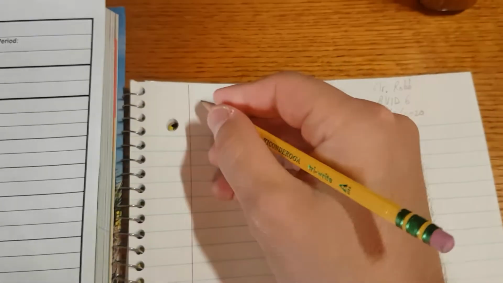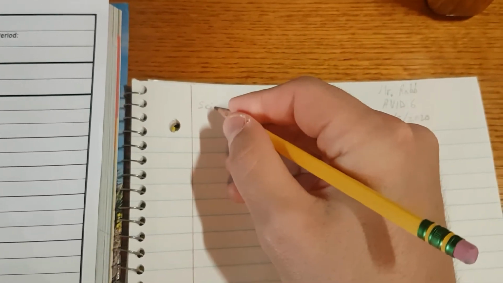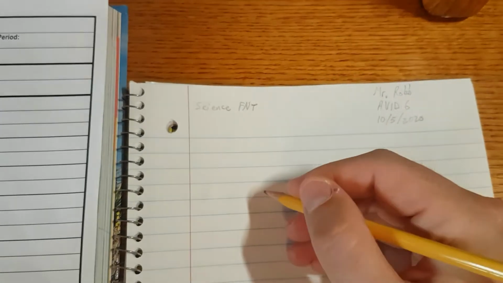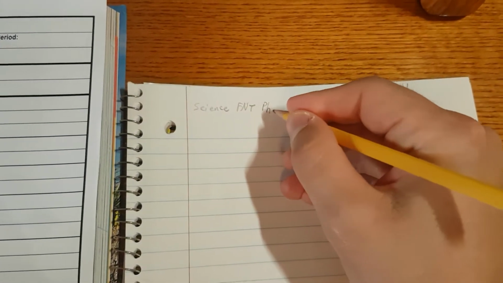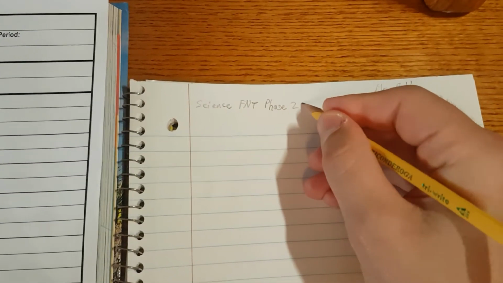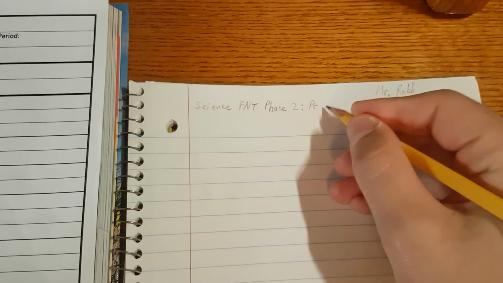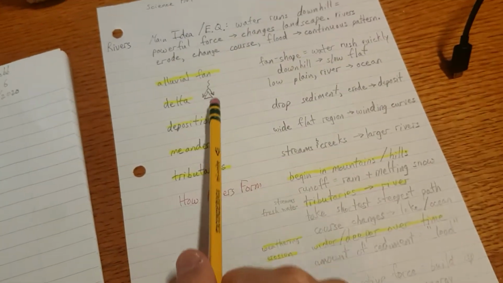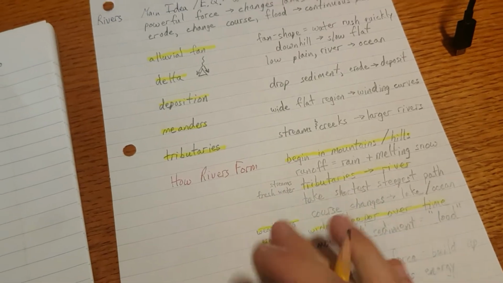Topic or objective. We are doing science, capital SCIENCE, FNT, capital F, capital N, capital T, phase, capital PHASE, 2, process, capital PROCESS. So phase 1 is taking the notes, and then phase 2 is the processing. One example of processing is highlighting the key details that support the main idea. All right, the main idea, essential question. Let's get our blue pen or blue pencil or a blue crayon to underline and highlight.